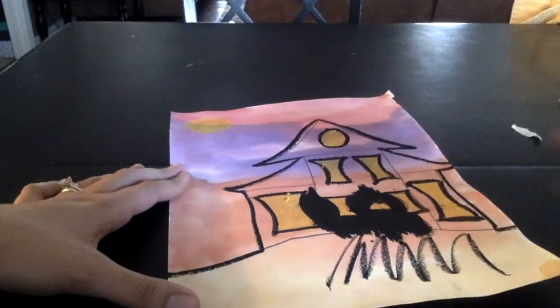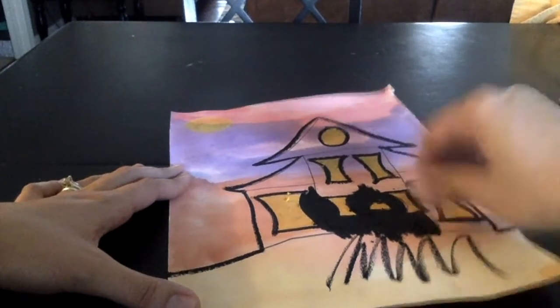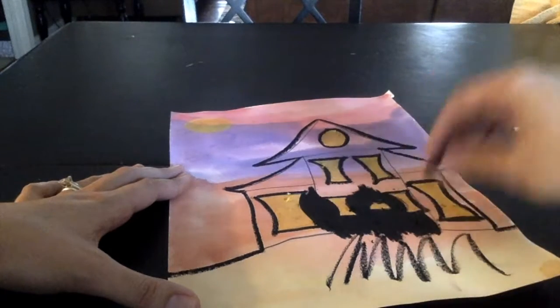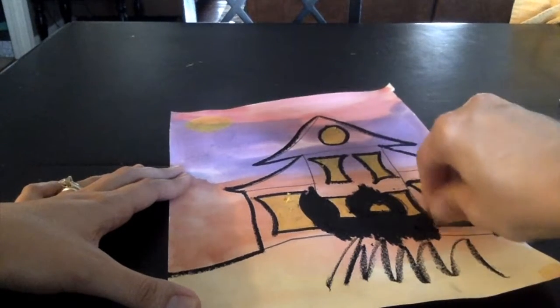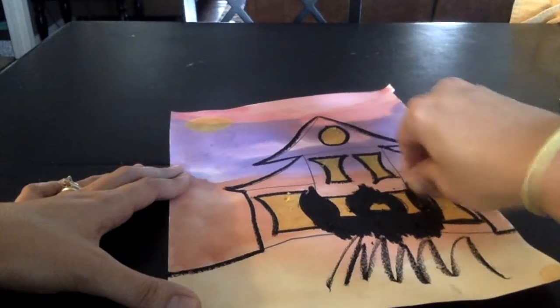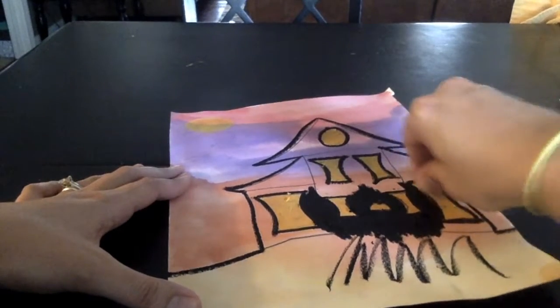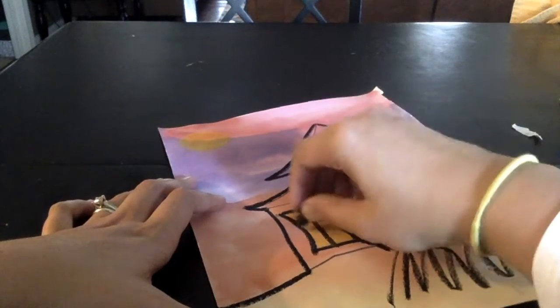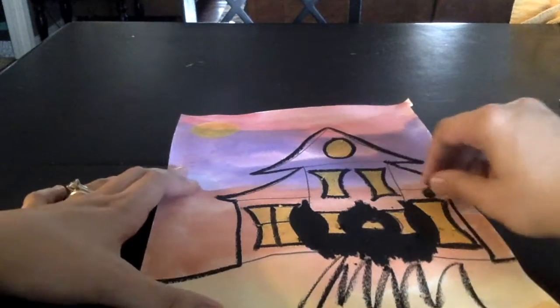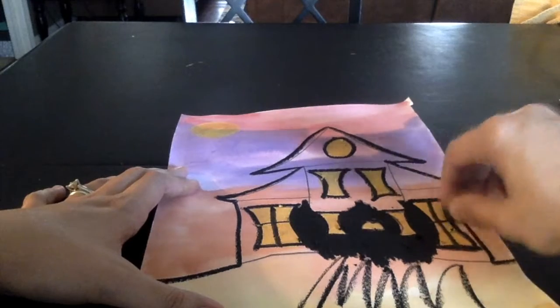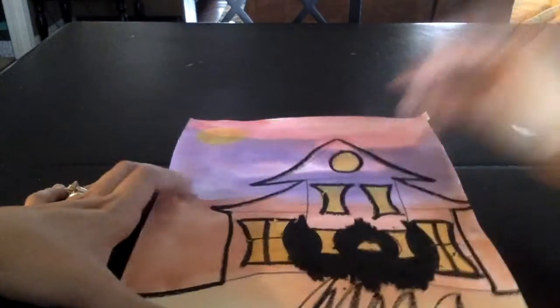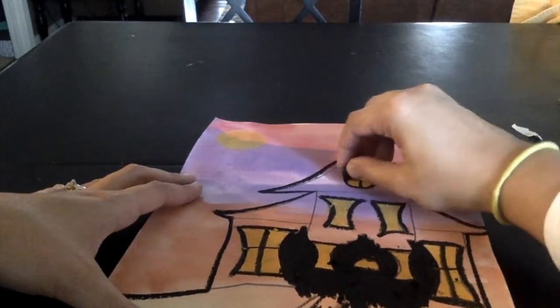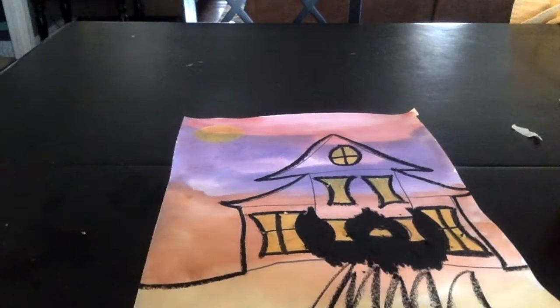Just going to color everything in. I have a really tiny little black oil pastel here, so they work even when they're small. And then if you want to, since your yellow is finished, if you wanted to give your house windows some lines, you can do that now. But I just didn't want you to do that until you had already colored in the yellow.